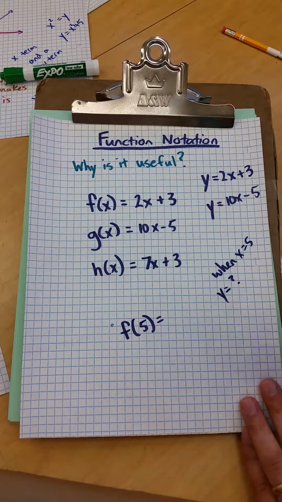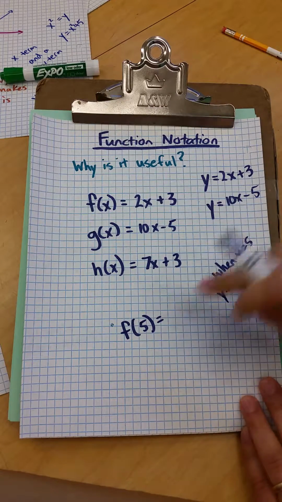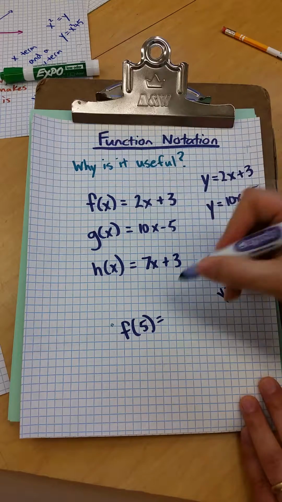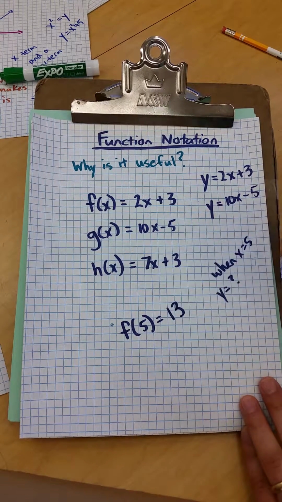Okay, here we can write it very concisely. So if this means we're going to put a 5 in for our input, 2 times 5 is 10 plus 3 is 13. So f of 5 equals 13.